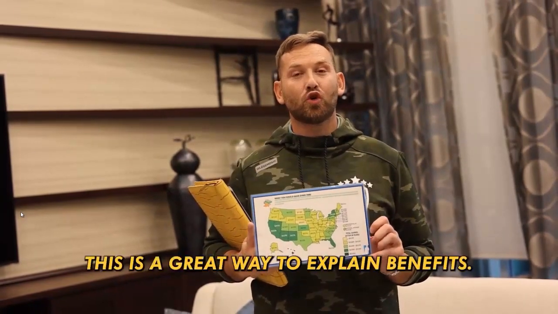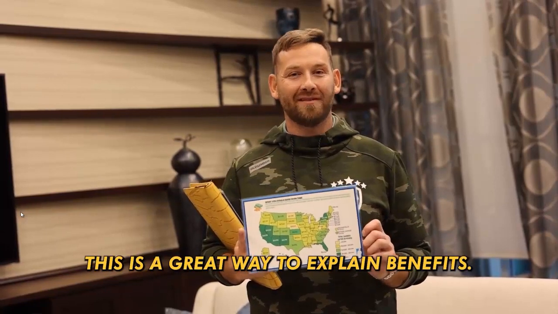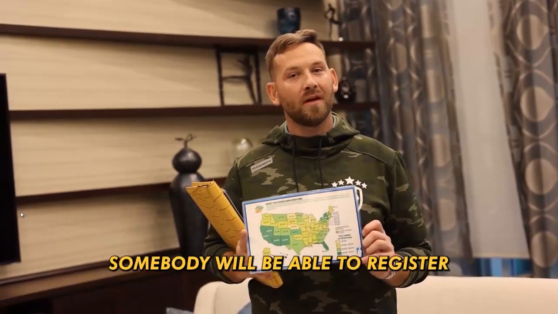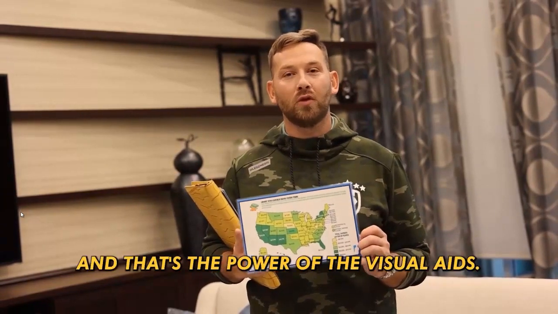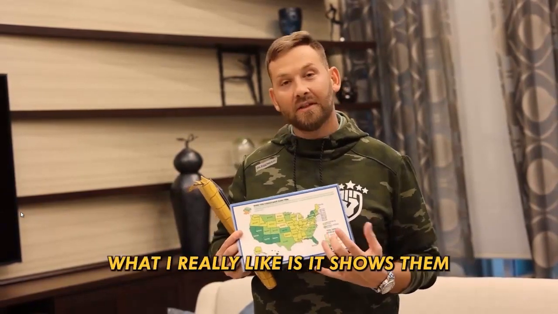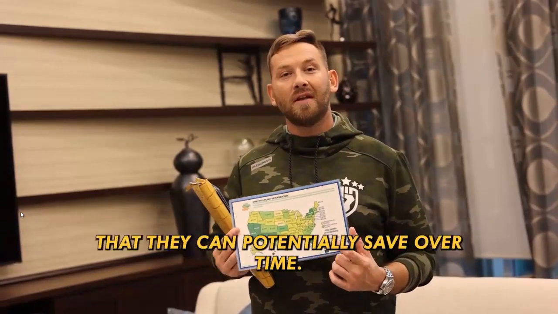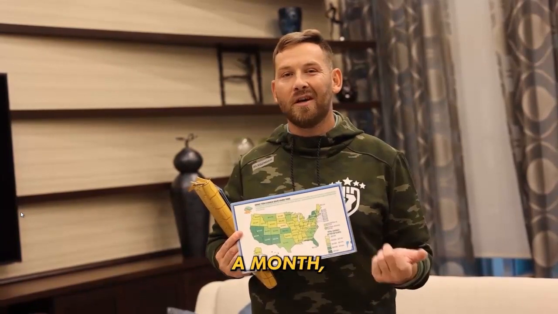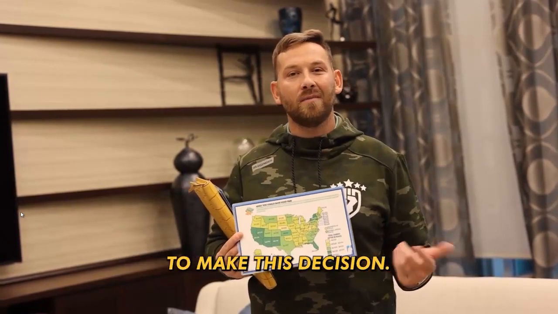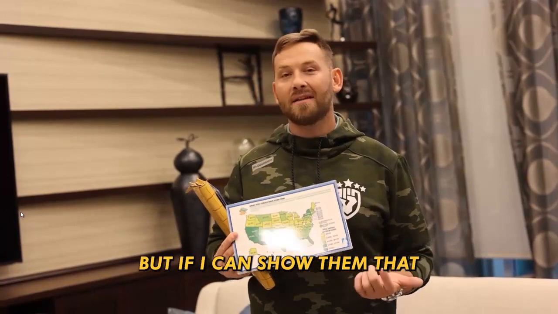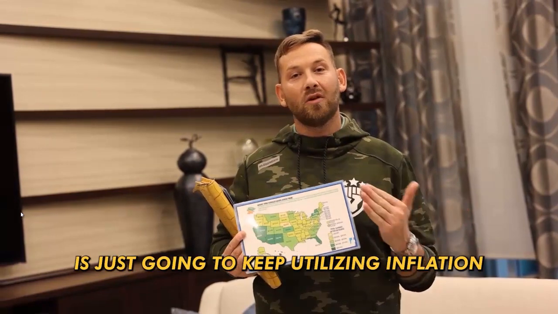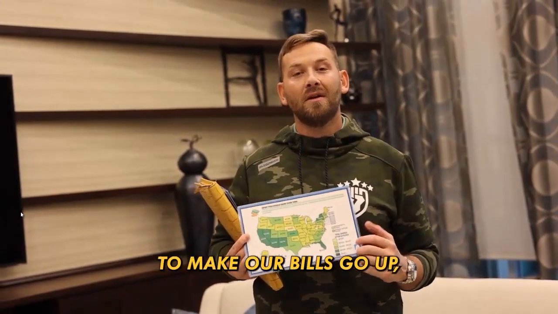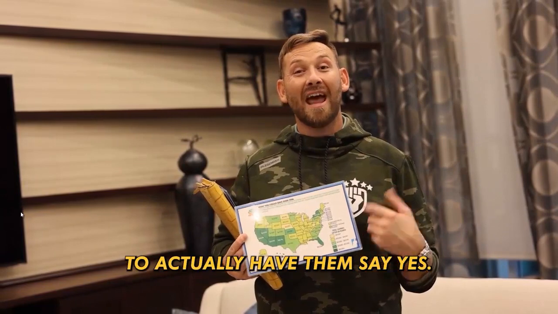All right, this is a great way to explain benefits. You see a picture, somebody will be able to register that information a lot faster than my words, and that's the power of the visual aids. But with this slick, what I really like is it shows them how much money they could potentially save over time. Right? Because $30, $40 a month, somebody might tell you, hey, that's not enough for me to make this decision. But if I can show them that it's $60,000 over time and the utility company is just going to keep utilizing inflation to make our bills go up, that might be the excuse to actually have them say yes.